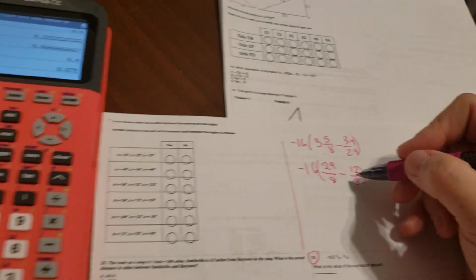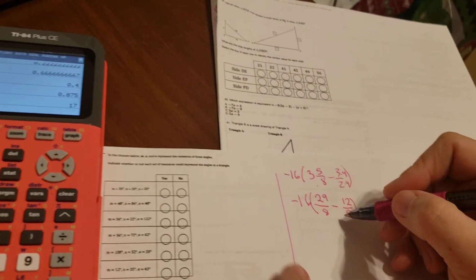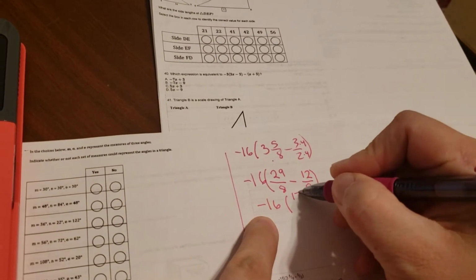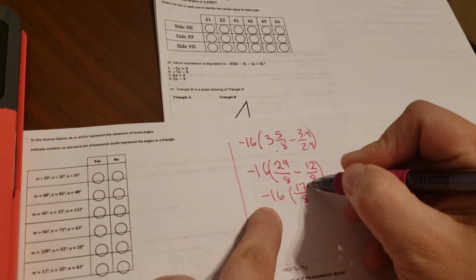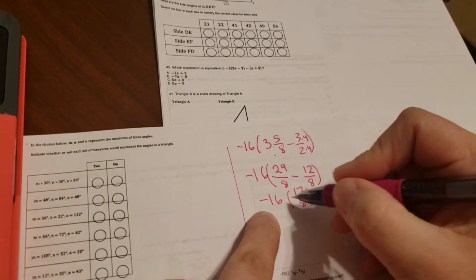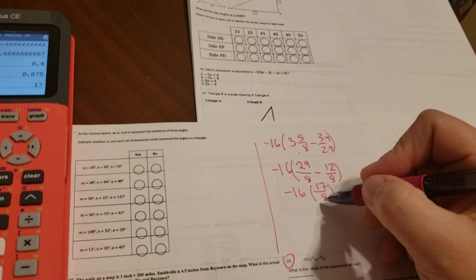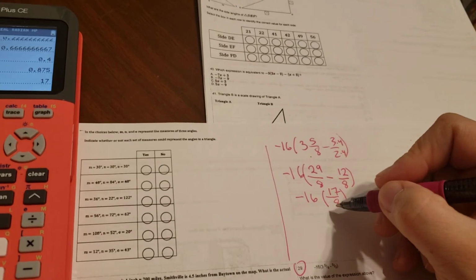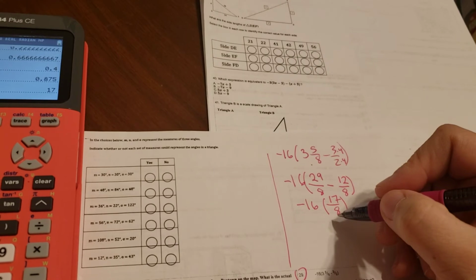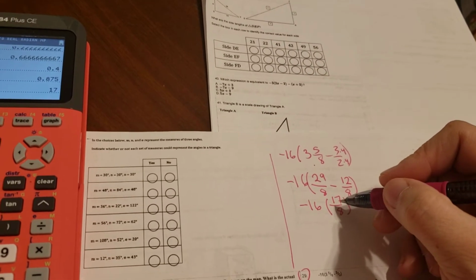This is where you can use your calculator. What's 29 minus 12? 17. So I have a negative 16 outside times a total of 17 eighths on the inside. To multiply a number by a fraction, you take your number, you multiply by the top, divide by the bottom. And I know that 16 and 8 are going to divide nicely, so if I were doing this without a calculator, I'm going to do the division first. 16 divided by 8 is 2. It'd be negative 2 times 17, which is negative 34.